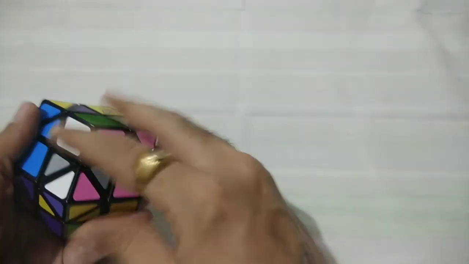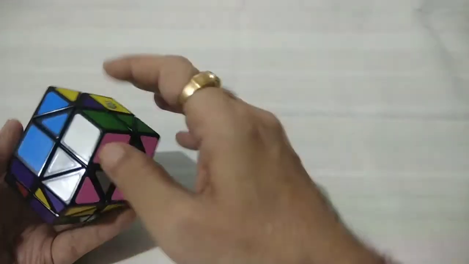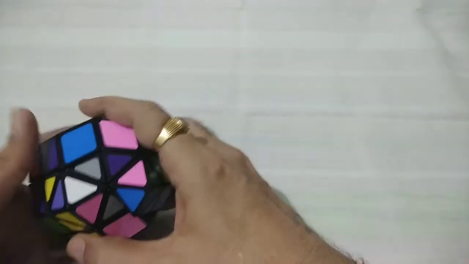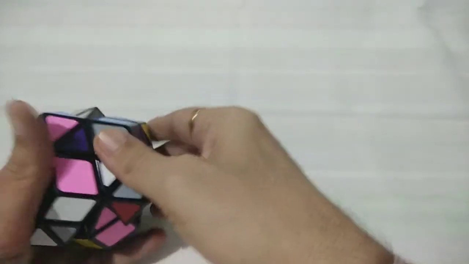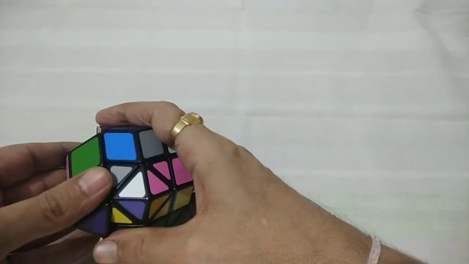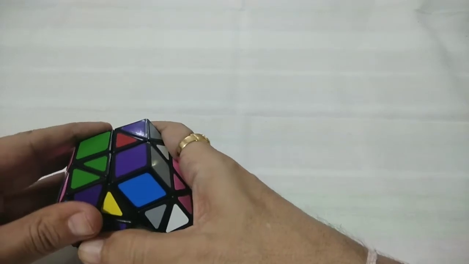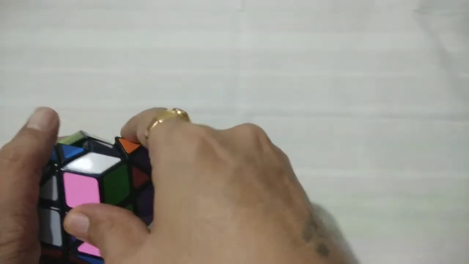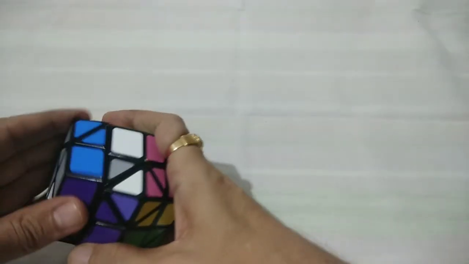So now we can replace it with this. So this pink will come here and this gray will come here, and this will be in its correct position. So up, down, swap, down, up, up, down, swap, up, and up.